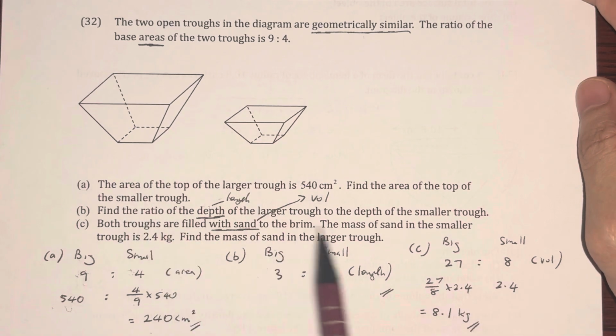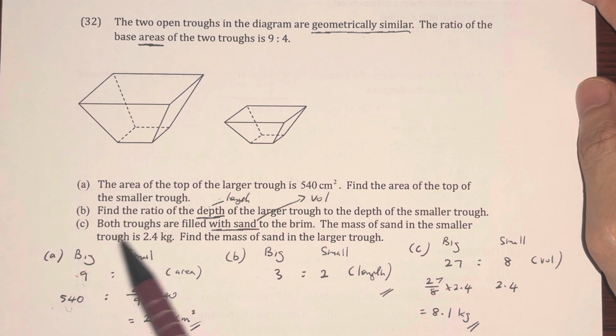Then I read the question: what do I want? The smaller one is 2.4, so this one needs to be 2.4, and this one will change accordingly. Same thing, divide by 8 times 2.4, and this is the answer. Finished. This is exactly how to do questions like this. It is actually very, very simple.